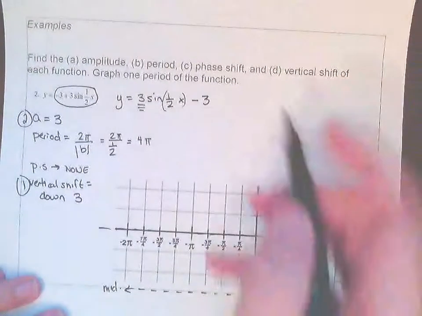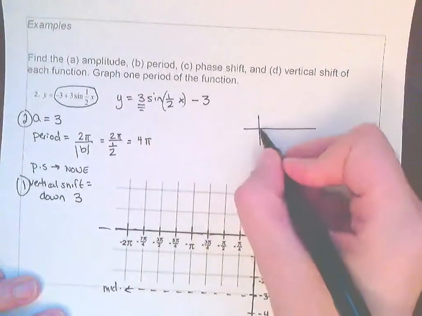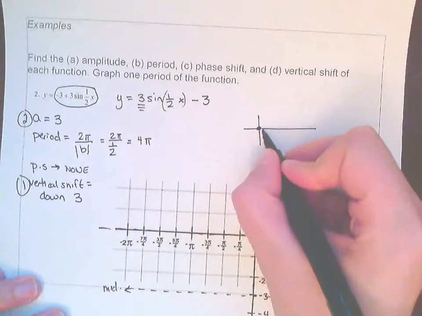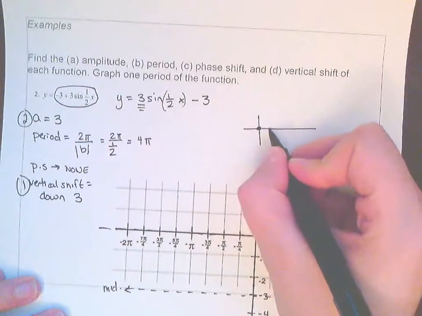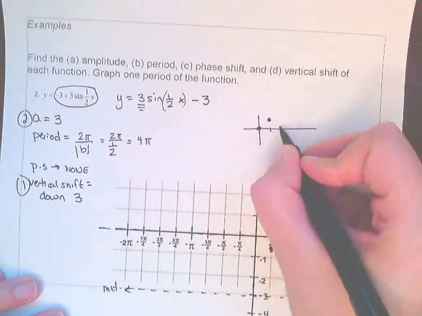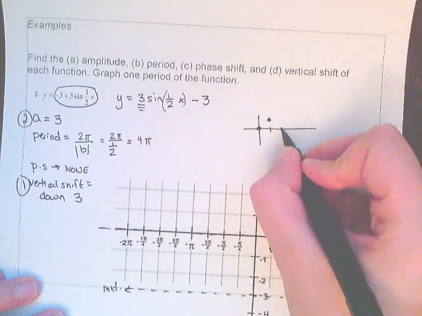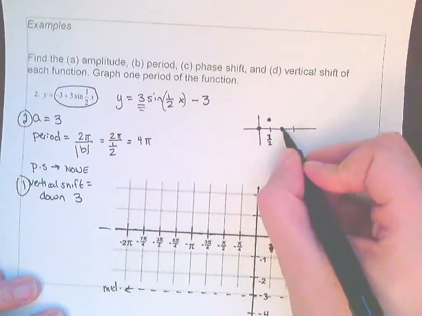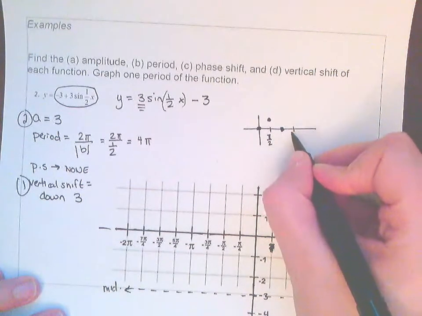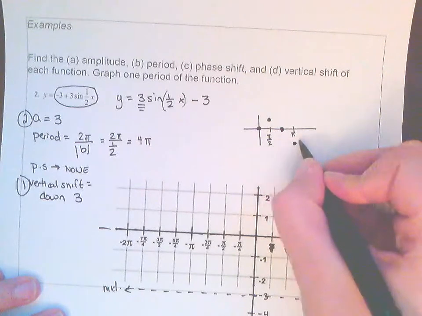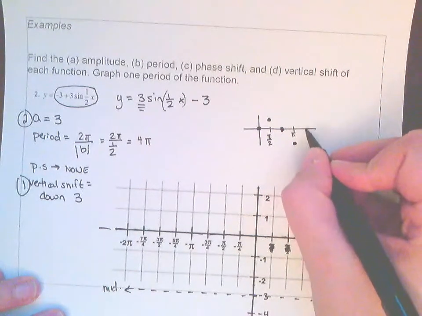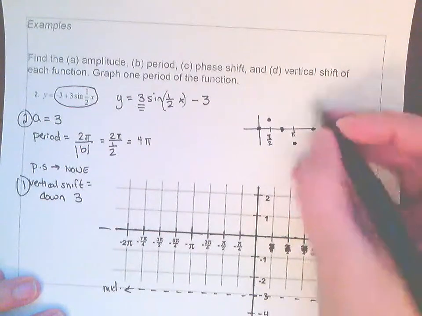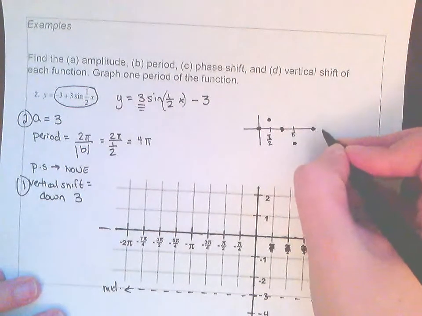So if I do a quick little sketch of the sine function, this is sine, and then it goes up to 1 at pi over 2, and then down to 0, and then at pi it's down to -1, and then comes back up at 2 pi.